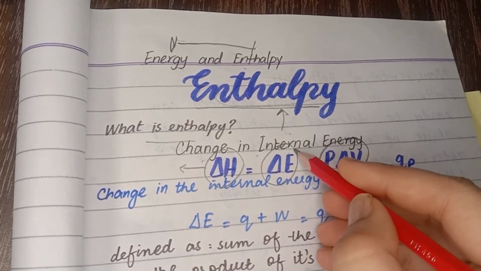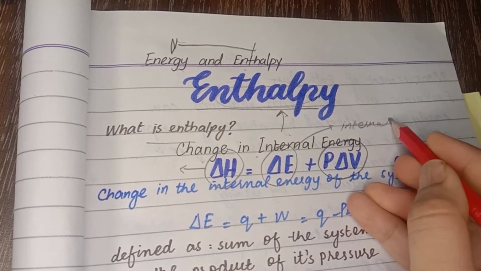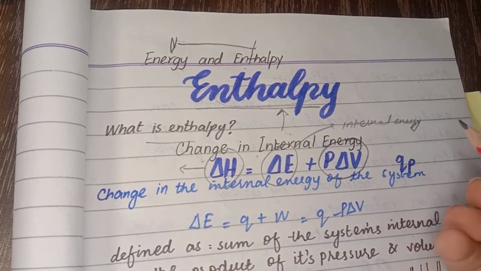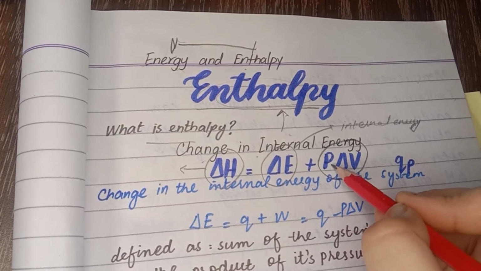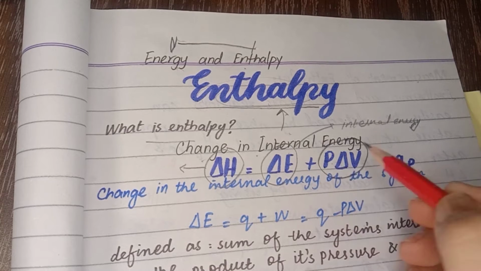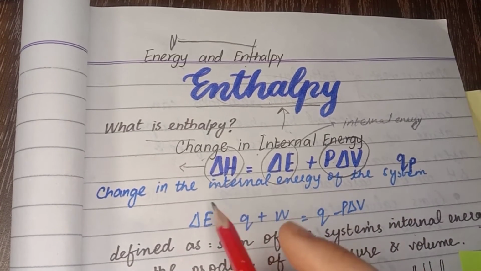So the change of internal energy, which is the total heat content of the system, also known as enthalpy, is delta E equal to Q plus W, which is equal to Q minus P delta V, where Q has a positive sign if the system gains heat and a negative sign if the system loses heat.